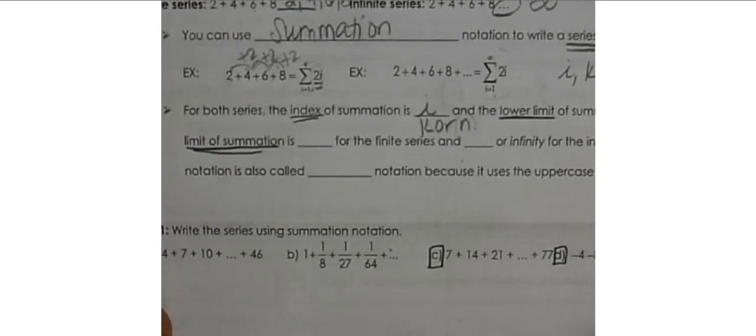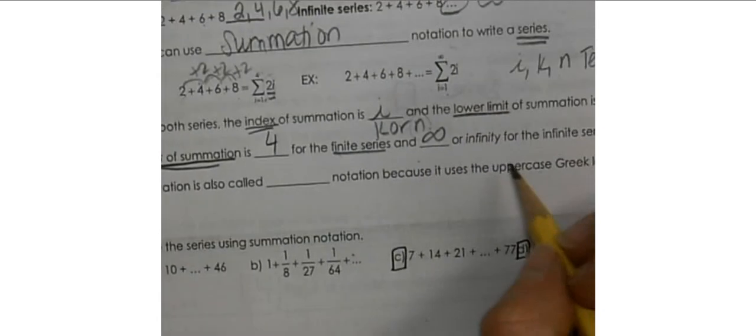So we'll see i equals 1, or n equals 1, or k equals 1. Sometimes we might start at a different number. It just depends on the situation. The upper limit of summation is going to be the number 4 for our finite series, and infinity, which we'll use the infinity symbol for, for an infinite series.